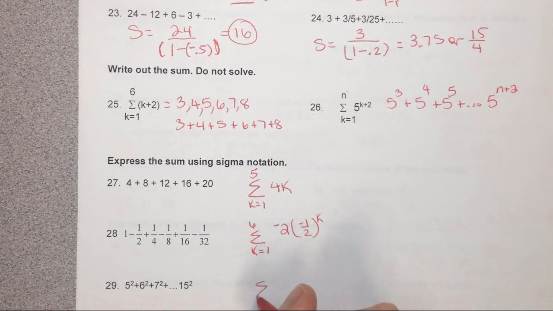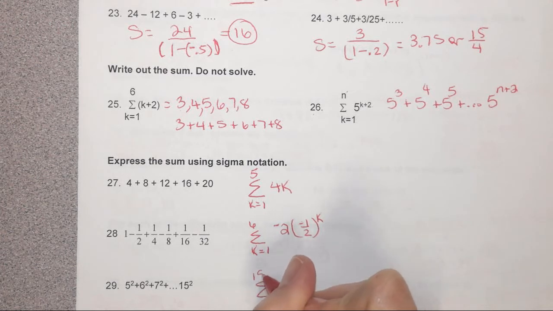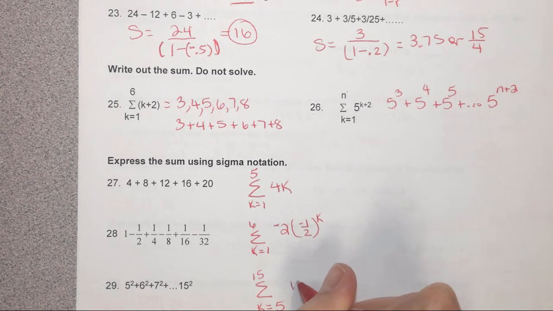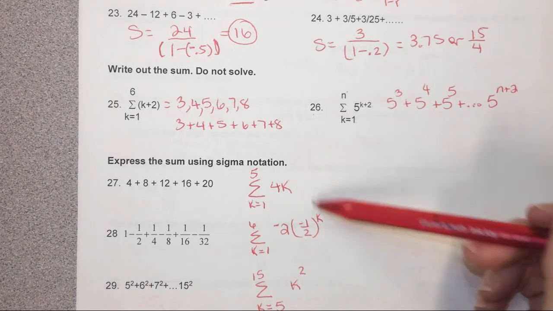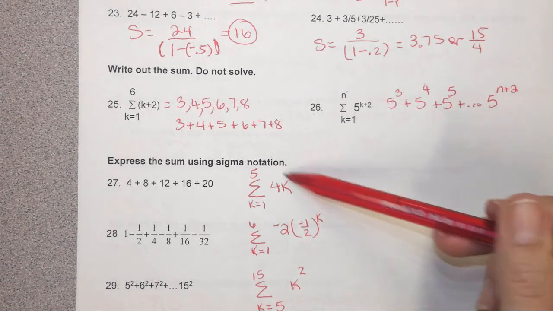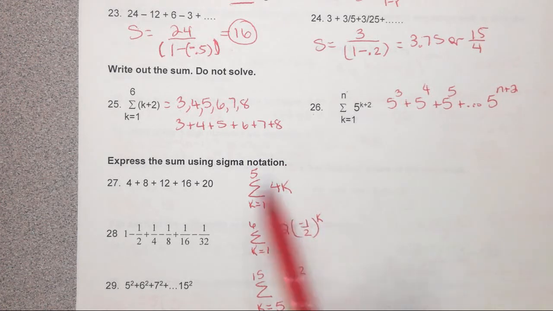All right, the next one, I've got 5 squared, 6 squared, 7 squared. So this time it doesn't even look like I start with a 1. It looks like I'm starting with k equaling 5, and it's going all the way to 15. And it looks like all I'm really doing is saying k to the 2nd power. One more time, these will all be multiple choice. So you'll look at all your answer choices and plug your values in and see which one actually gives you the sum that you're supposed to get.